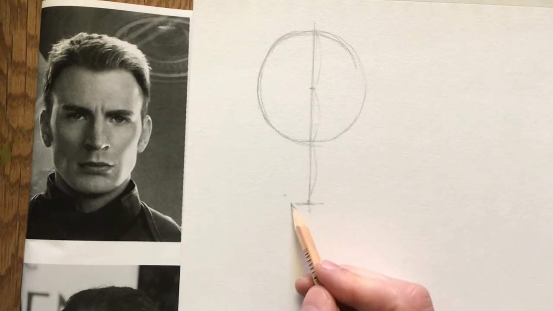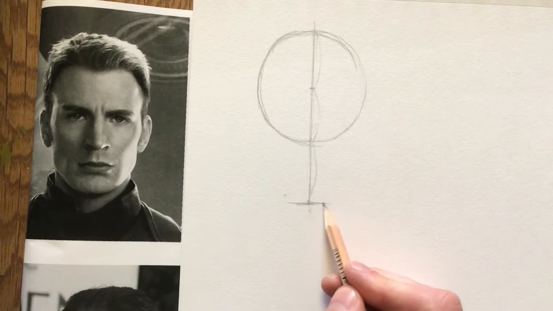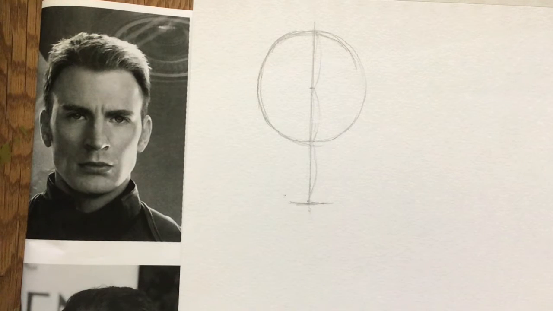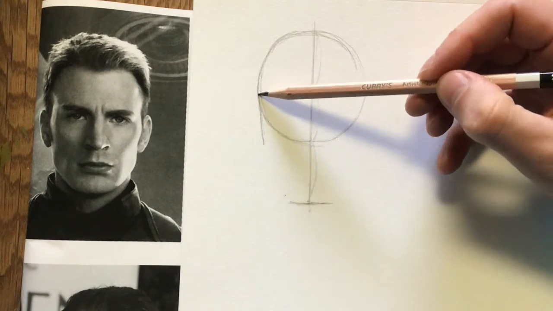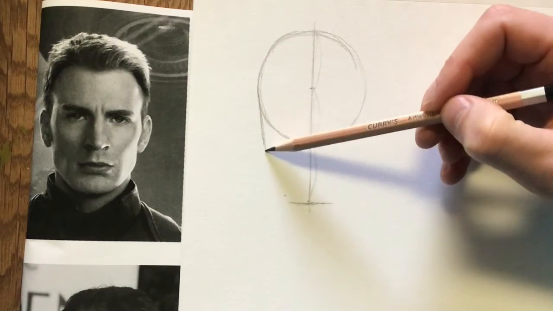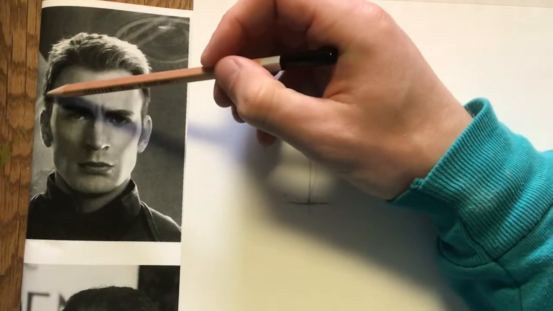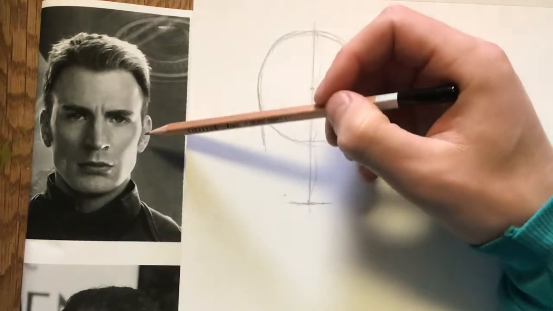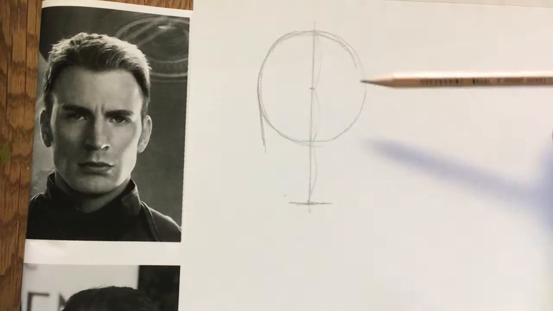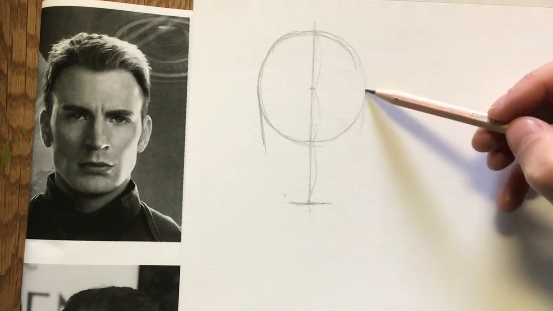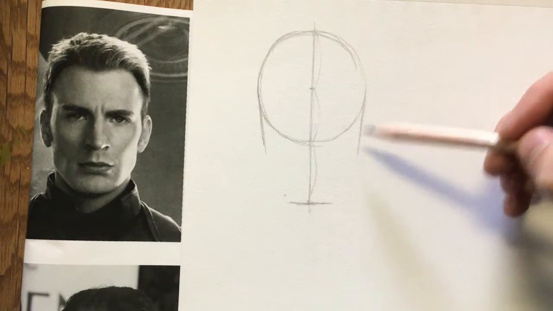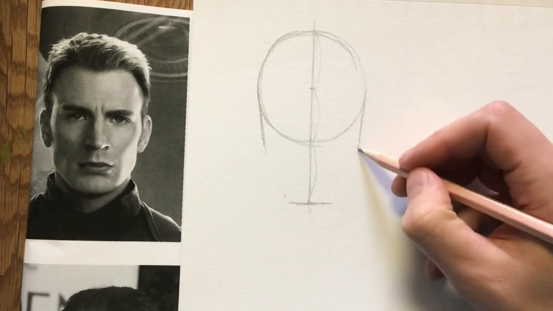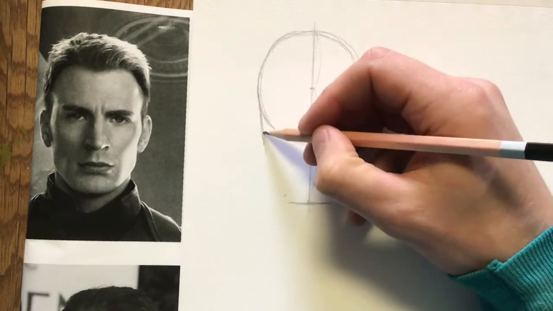He's got a big flat chin at the bottom, so I'm just going to draw a line down like that. Now we can start connecting some of the dots. Looking at the way his jaw works, it seems to be tapering in. It tapers in, it's not straight down, but it is mostly vertical.